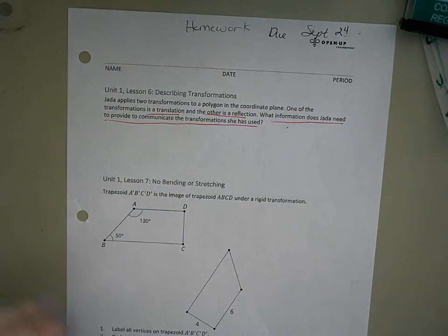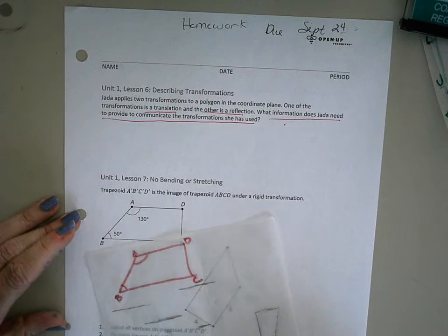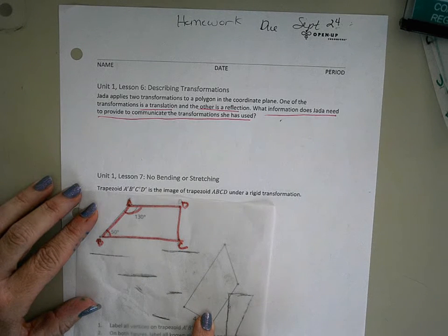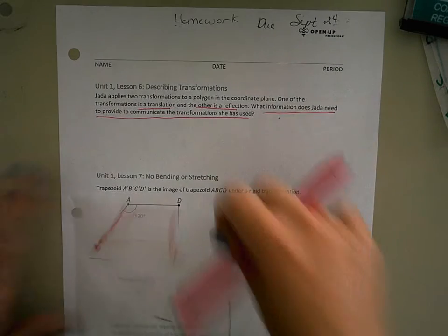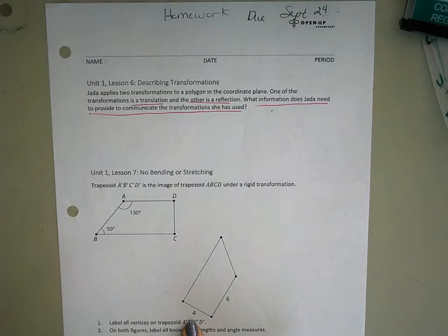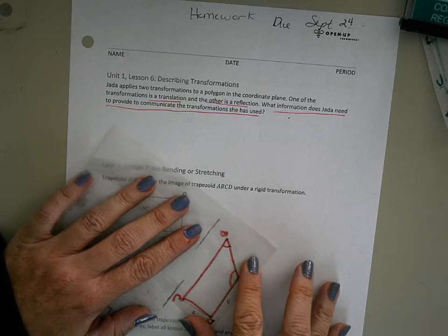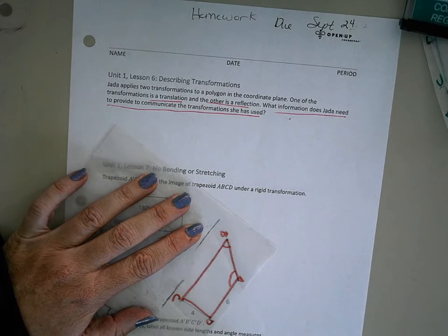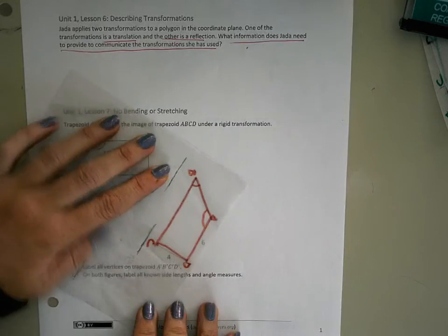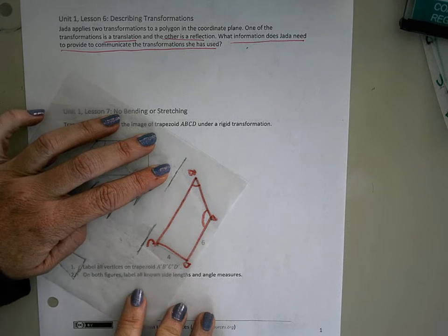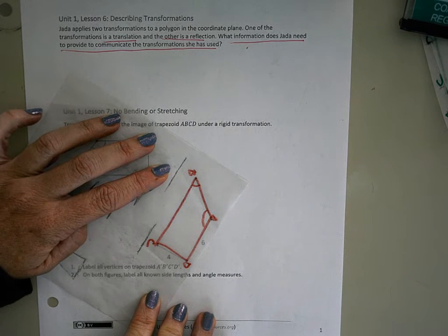I have my tracing paper here ready for us, and I did trace my original shape. It says that the new shape is a rigid transformation, which just means the shape has been moved. No changes have been made. When I take my tracing paper and move it over, I can see that they line up right on top of each other. So now I can follow my directions, which is to label all of the vertices on our new trapezoid, and then on both figures, label all the known side lengths and angle measures.